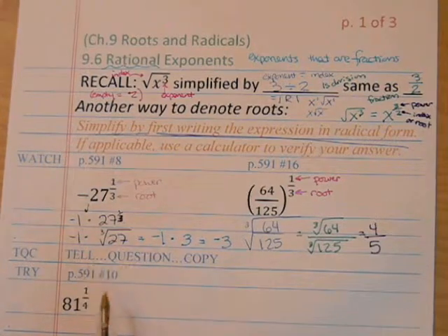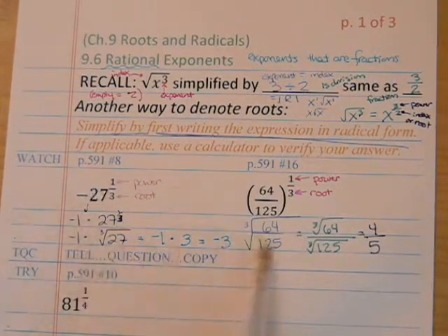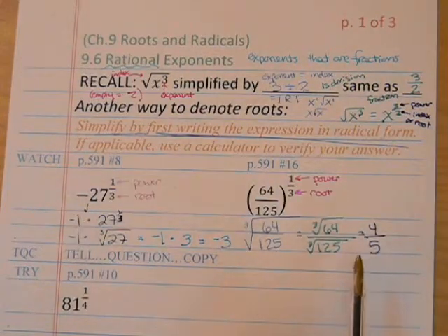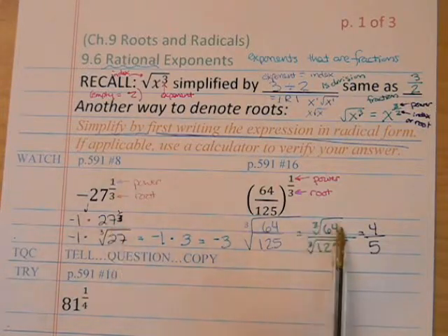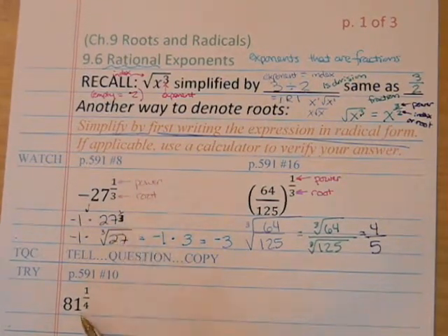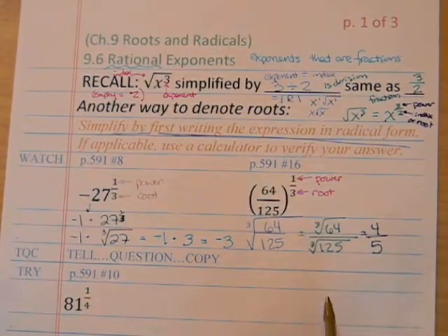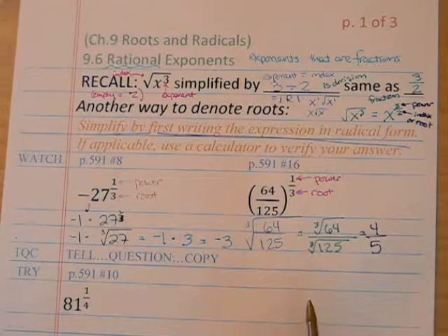Okay, so here's one to try, number 10. First of all, make sure that you've talked this through with somebody and that you understand what's happening here. And again, these are just 2 examples that I've pulled out. You'll get to try lots more as you go through. But here's one to start with, 81 to the 1/4. And pause the video now and try it, and then come back, see how you did.